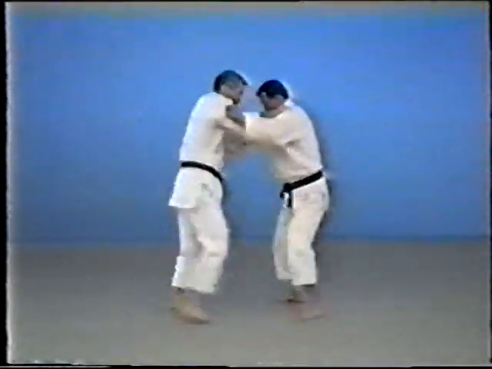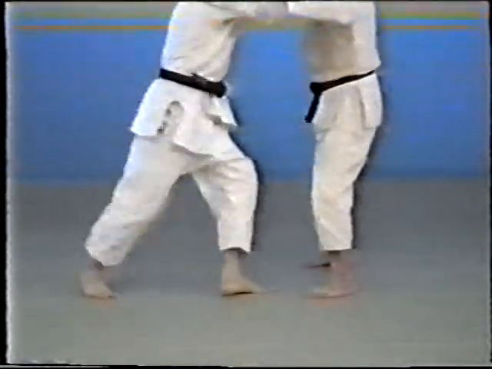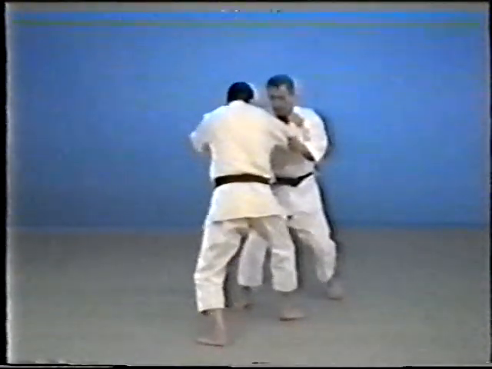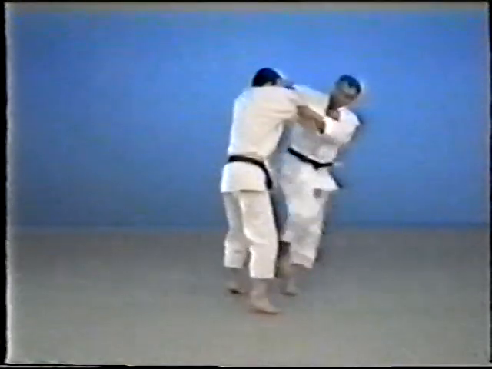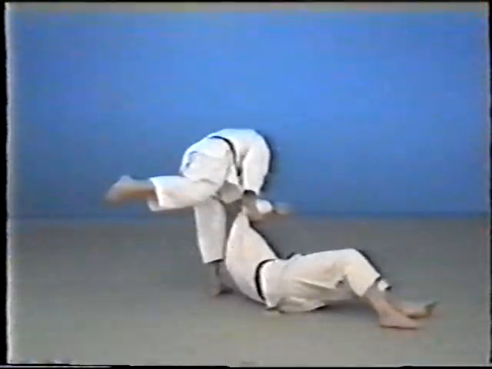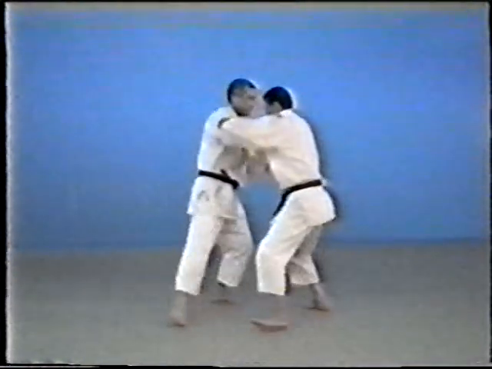And Uchimata after having switched feet. The movement is similar to that of Harai Goshi and Oguruma. The method used is to pull your opponent sideways, then sweep up on the leg he steps out on.